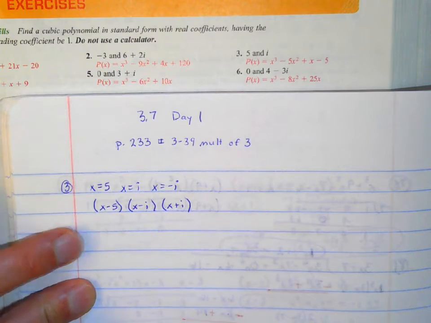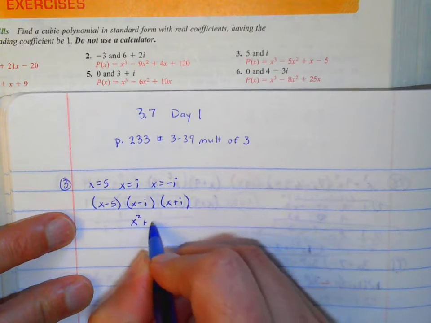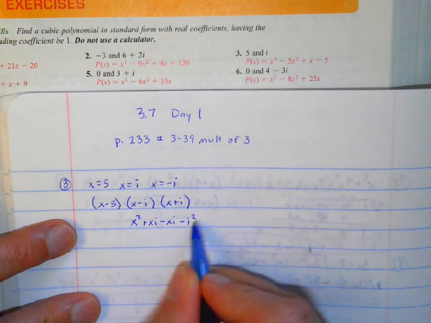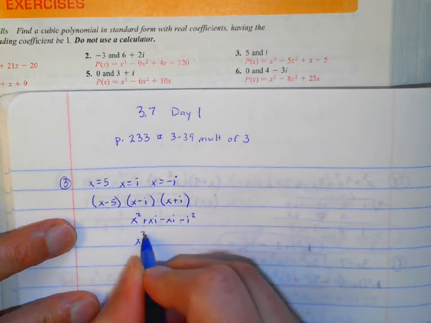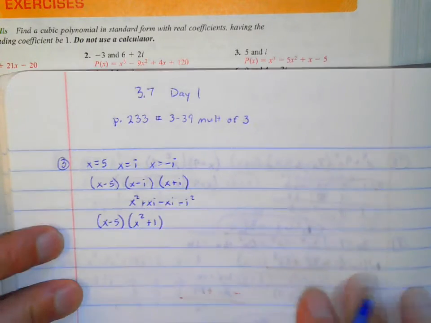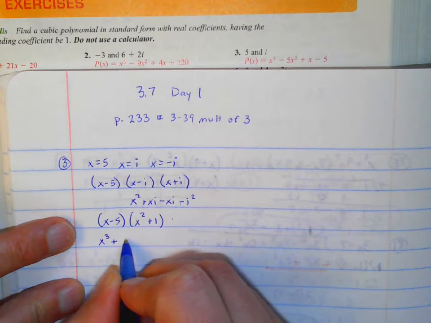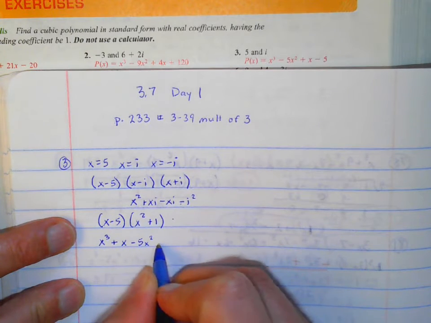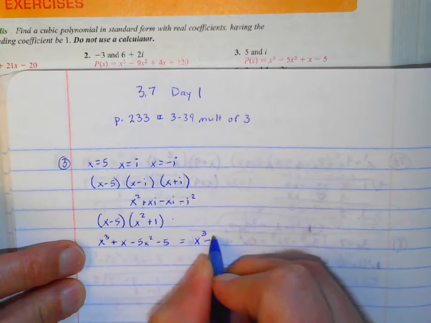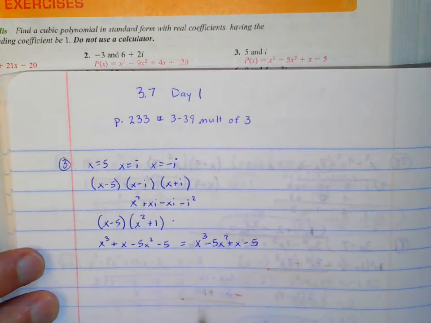Okay, then to put it in standard form, I'm going to multiply these two together first. So that's x squared plus xi minus xi minus i squared. i squared is negative 1. That makes this x squared plus 1. Middle terms cancel. Multiply that by x minus 5 yet. It gives me x to the third plus x minus 5x squared minus 5, distributing through. And technically, I should put the x squared term first before the x term. Okay. Number 6.